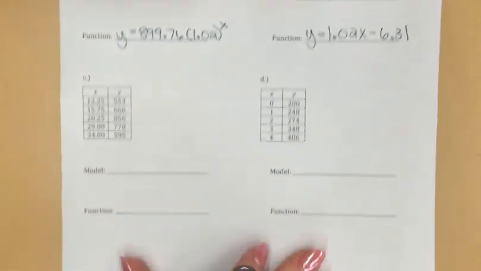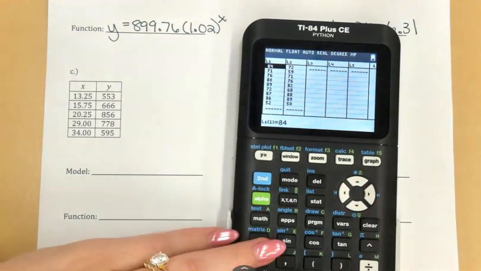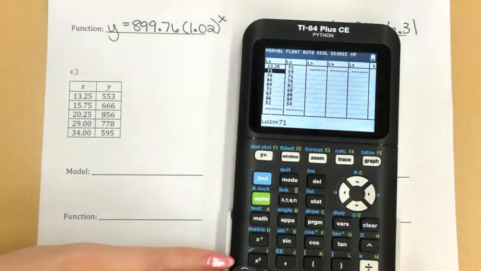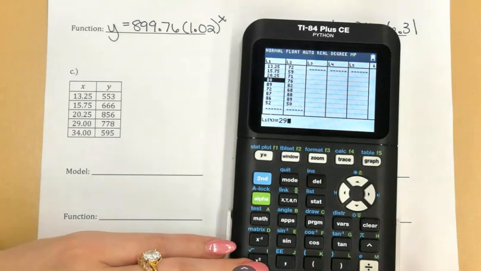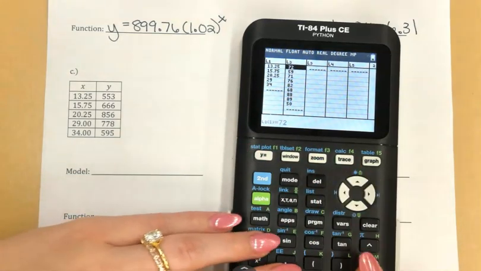Okay, last two, wash, rinse, repeat. I'm going to put these values in my lists. And then I can delete the extras.